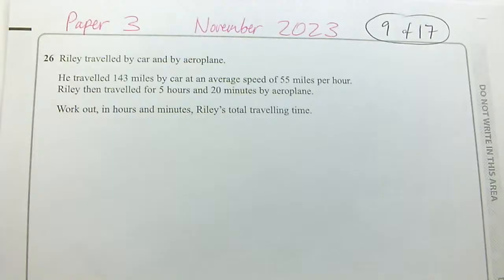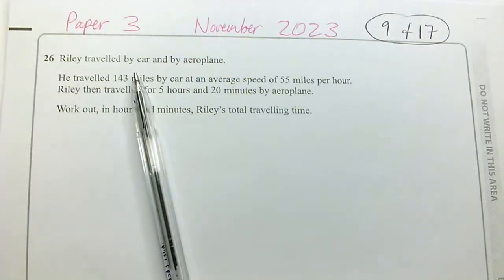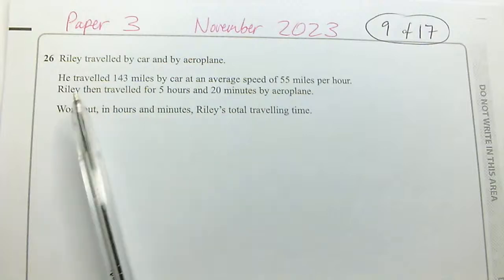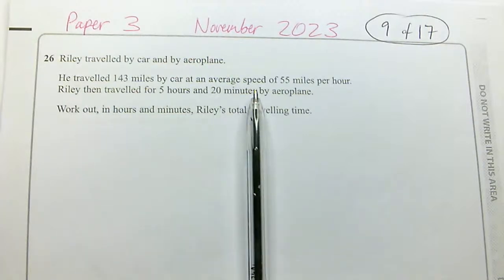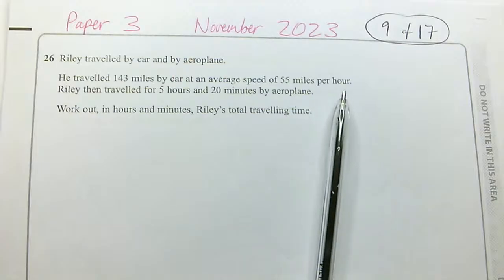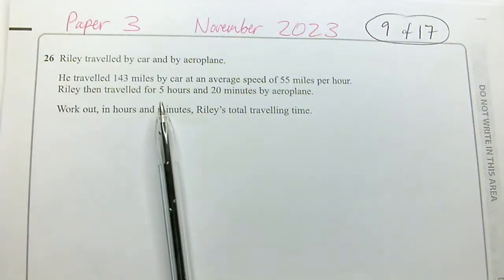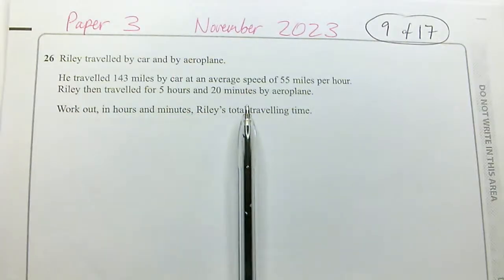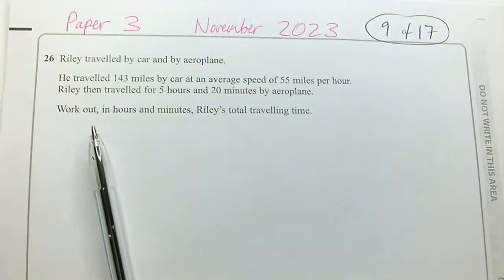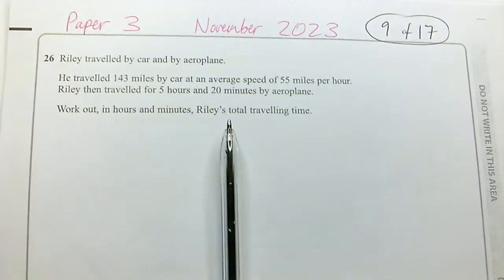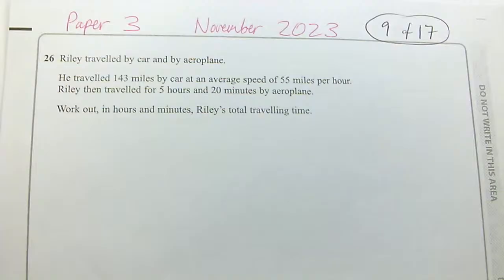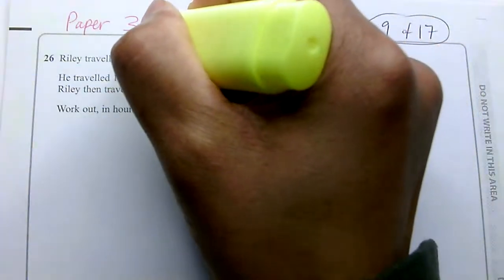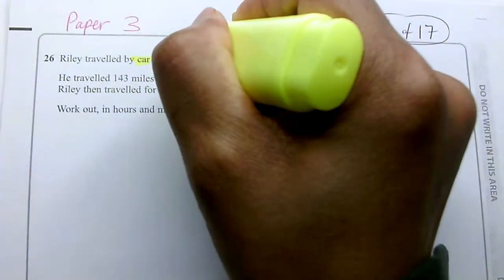Okay, so let me read the information. Riley traveled by car and by aeroplane. He traveled 143 miles by car at an average speed of 55 miles per hour. Riley then traveled for 5 hours and 20 minutes by aeroplane. Work out in hours and minutes Riley's total traveling time. So let me highlight the key information.